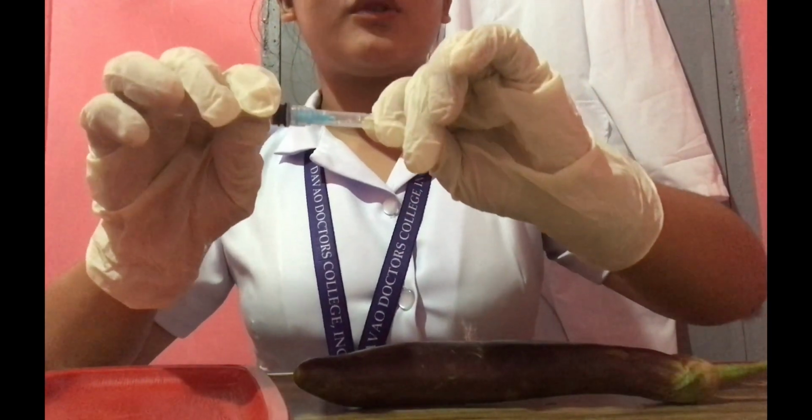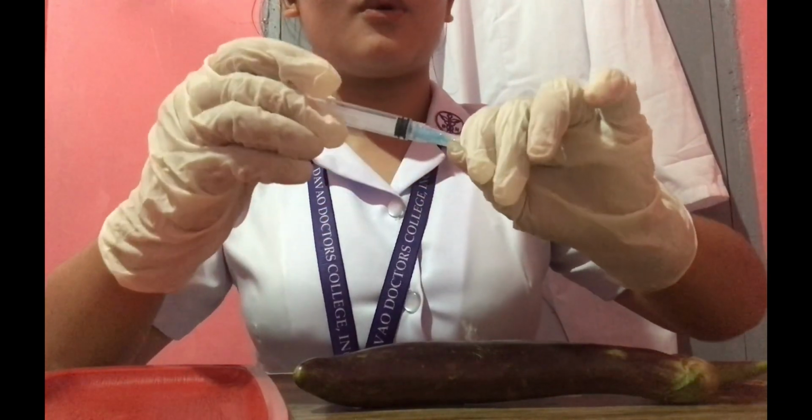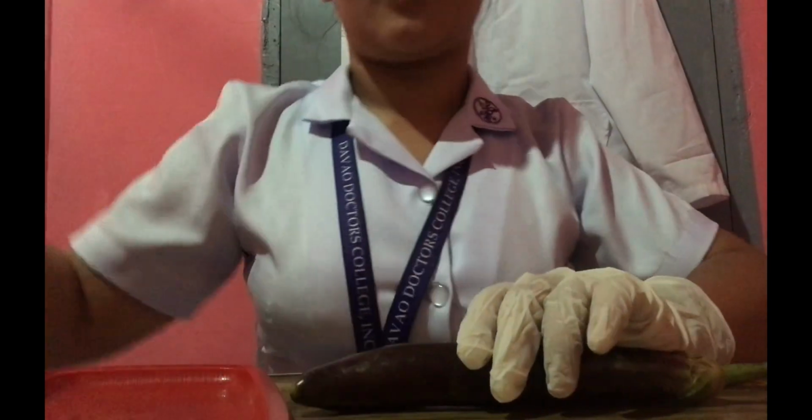Then discard the syringe into the waste receptacle to avoid needle prick injury. So, okay. Mom, we are done with your intramuscular injection. How are you feeling, ma'am? Okay, that's good. Since we're done, I'm going to let you have some rest and head out. If you need anything, just use the call button so that I'll be notified at the nurse station and come back here to attend to your needs.